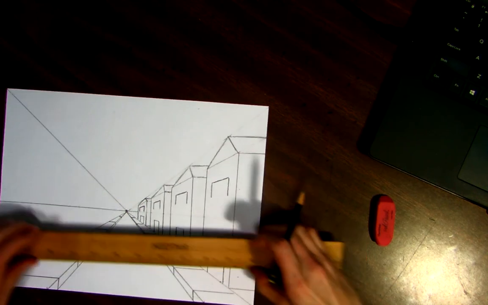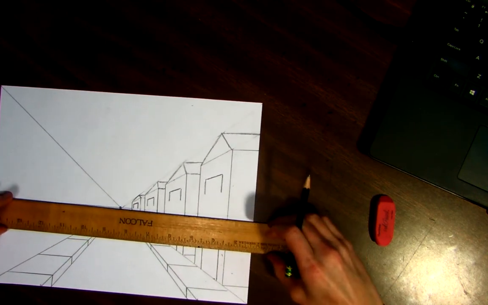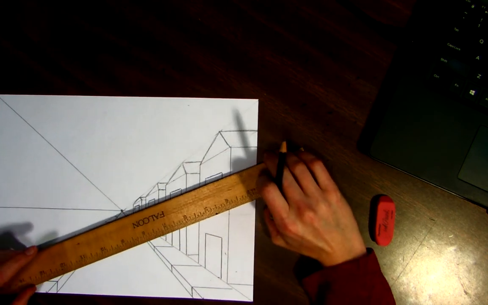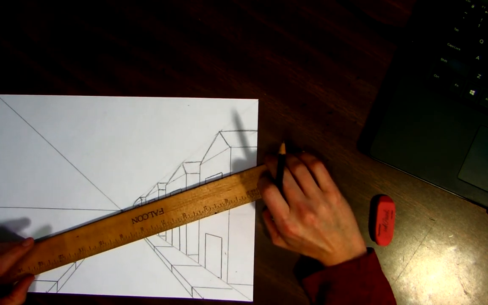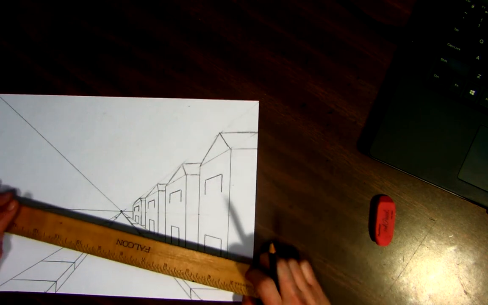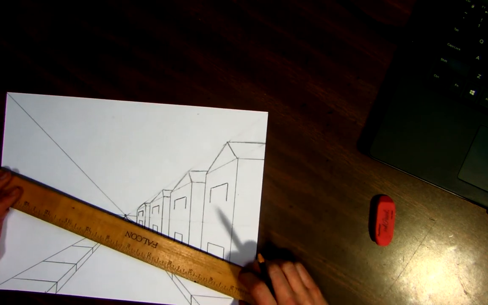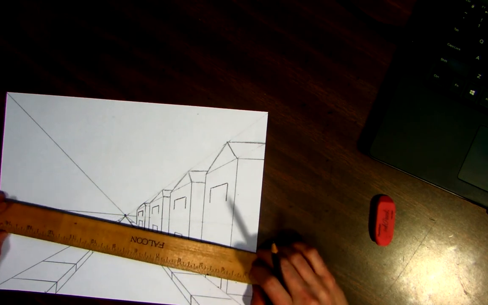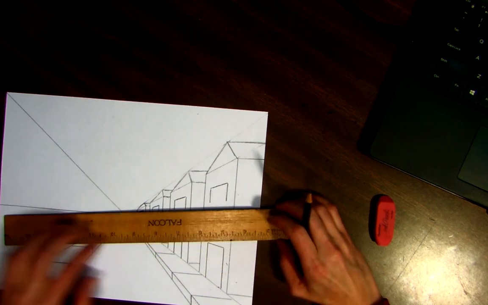You're going to notice, do you see where the horizon line is? Your lines that need to be measured above the horizon line, they angle down, and those lines that we measure below the horizon line, they angle up. Okay? The closer you get to that horizon line, the more straight your lines are going to be.